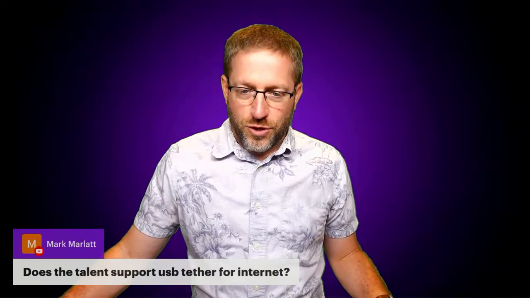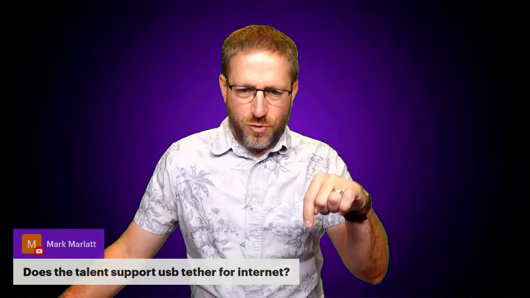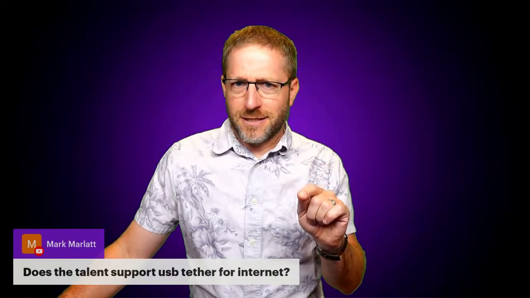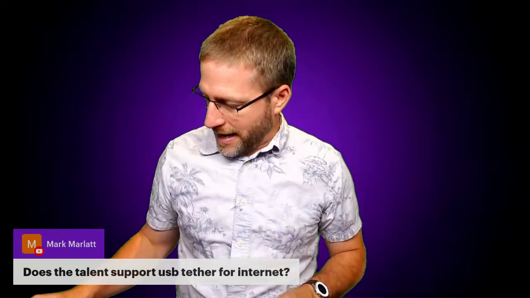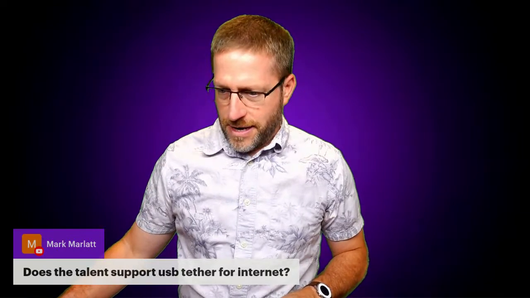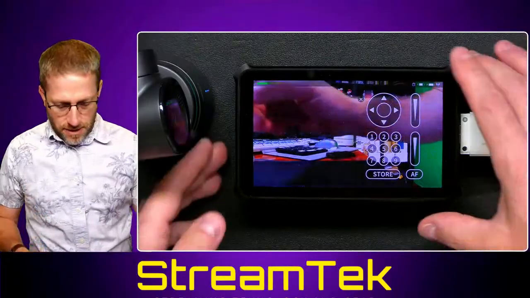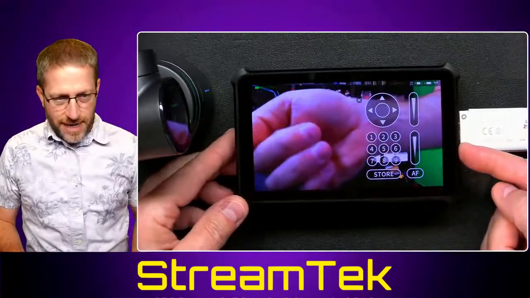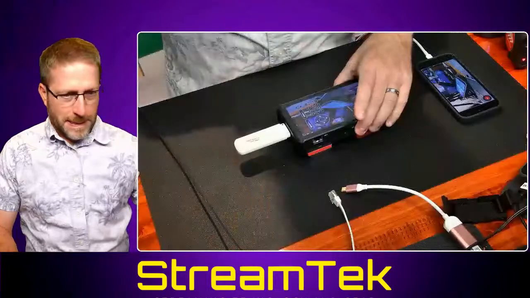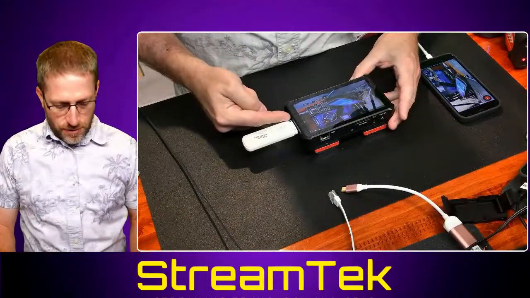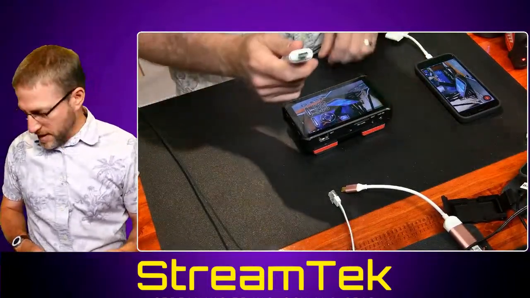Does the Talent support USB tether for internet? I know I answered this one before. One of the other interesting things is it does more than support USB tether. If you can get a landline, there's 3 different ways you can connect the Talent. You've got data in via USB, but that could potentially not be there.